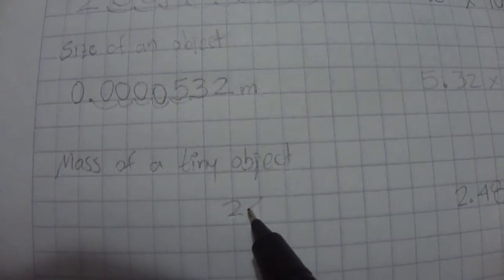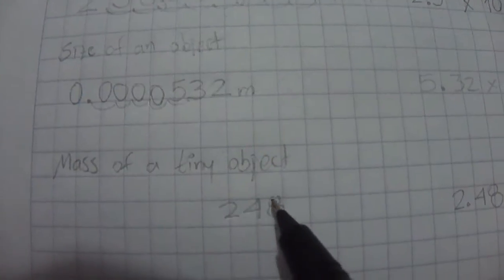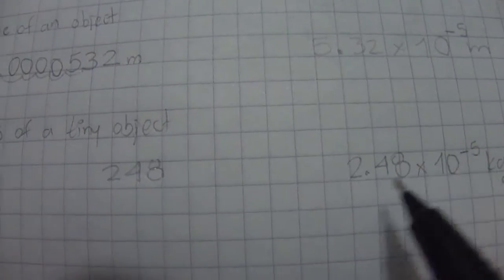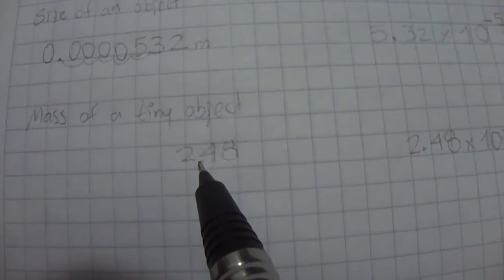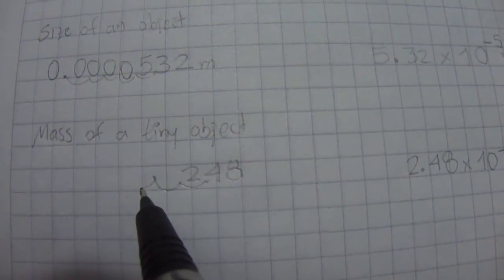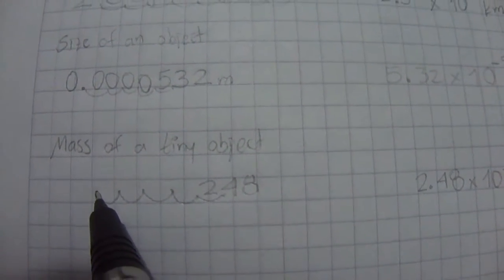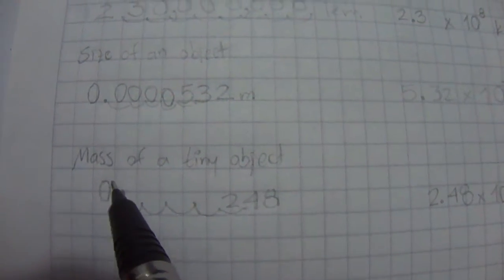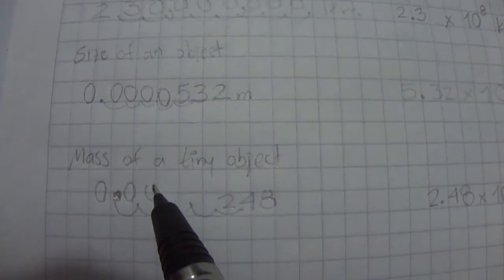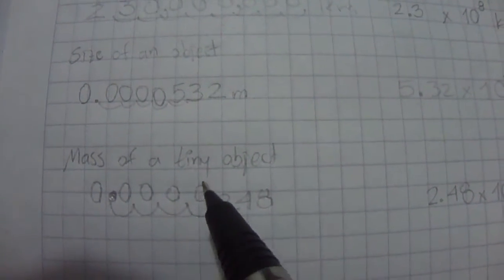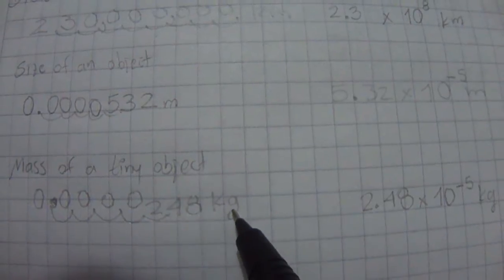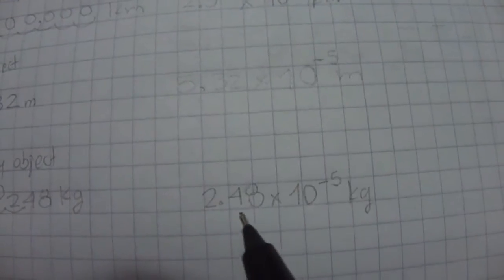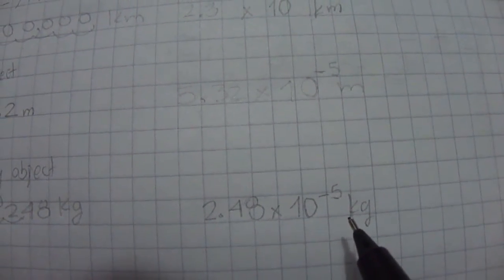This time, since we're moving the decimal point to the left, we write the same digits and we start counting 5 places to the left, since we know this number is very small. So here, 1, 2, 3, 4, and 5. The decimal point would be here, and then we complete the remaining spaces with zeros, and we will get the same units, kilograms, and this number is equivalent to this number, but this is a shorter way to express the number in scientific notation.